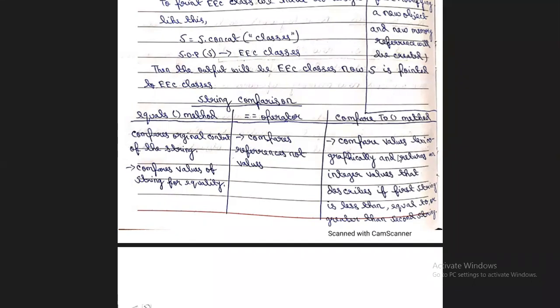And here we compare whether the first string is less than, equal to, or greater than the second string. So three constants, we use three methods. That is, if the first string is greater than the second string, if the first string is equal to the second string, and if the first string is less than the second string. If s1 equals s2, meaning the two strings are equal, then the value will be shown 0 because it returns integer values.